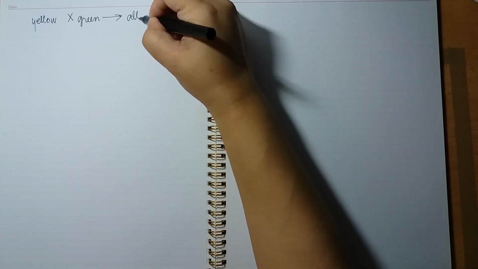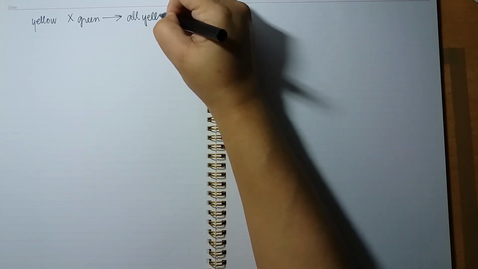So, you have a cross between, let's just write it out, yellow. Okay? So, a plant that produces yellow peas crossed with a plant that produces green peas. Okay? And this results in all yellow offspring. Okay?